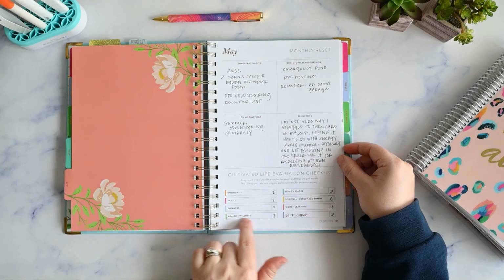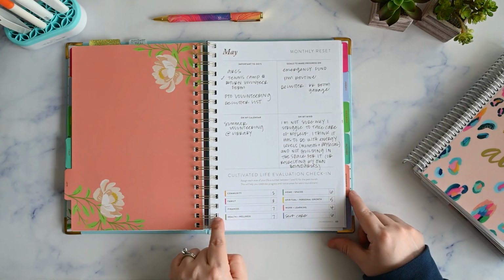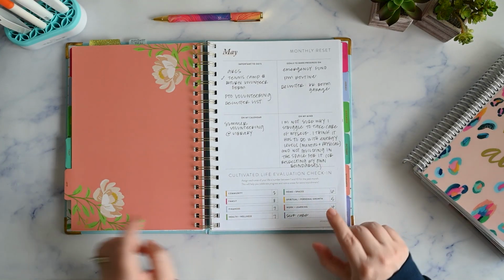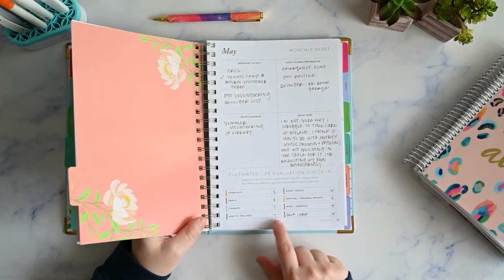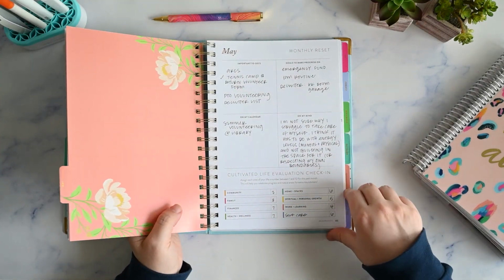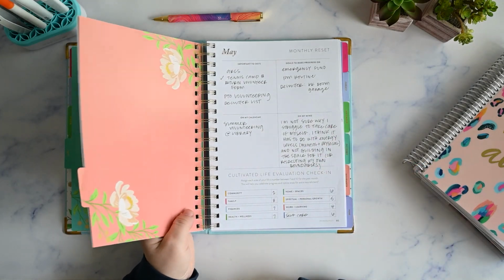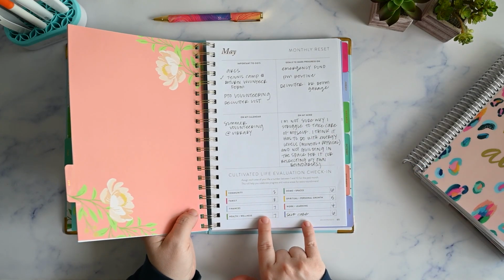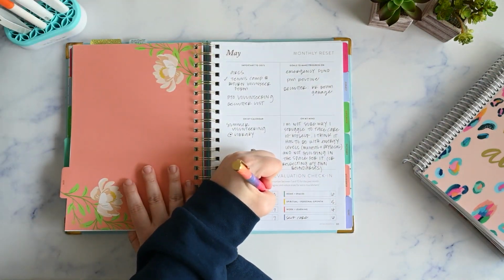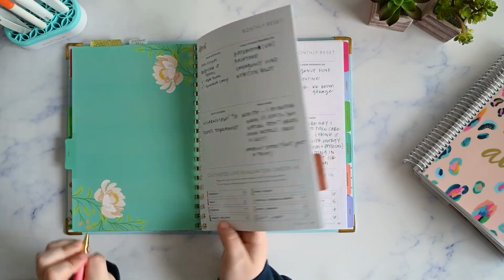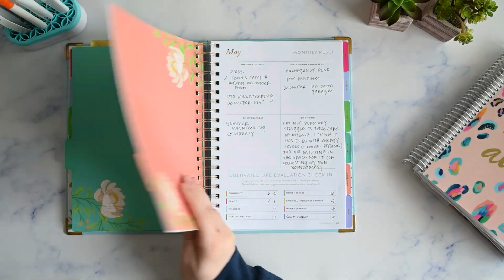And then this is the cultivated evaluation check-in. Something that I want to do here is actually note if there was an improvement or a non-improvement, like backwards progress. I think I need to put an arrow. So let's do that real quick. I'm going to say down on that one. This one is the same.